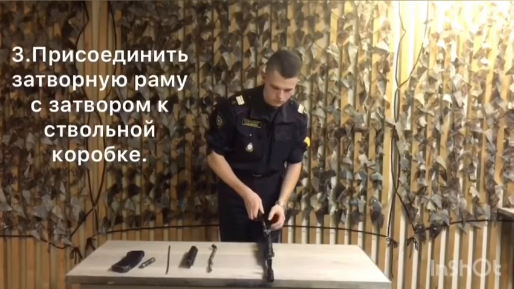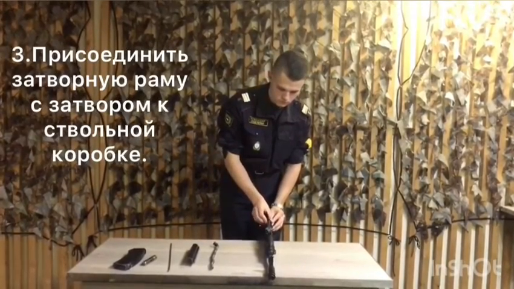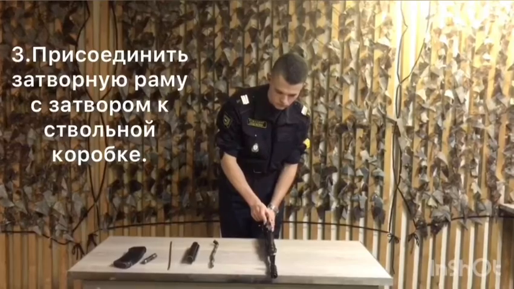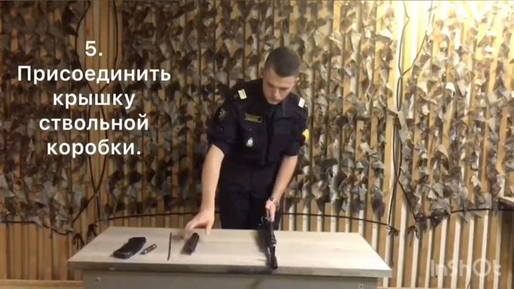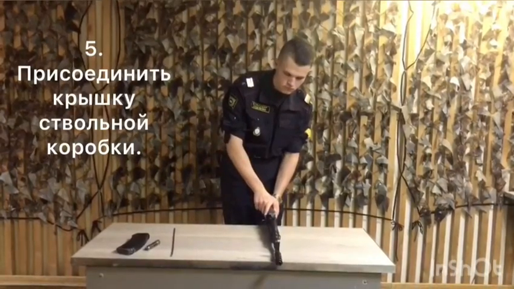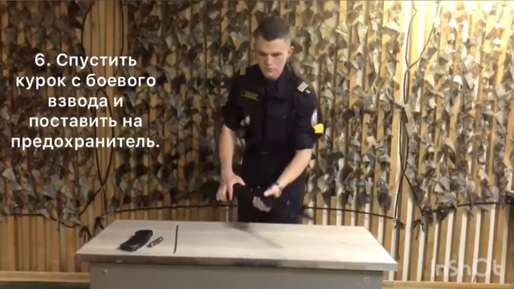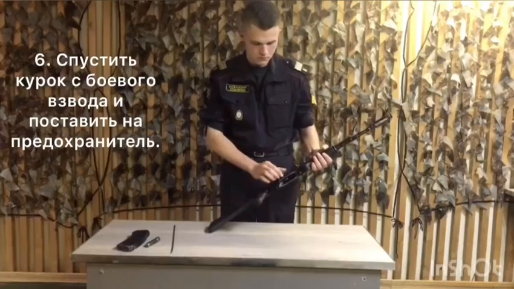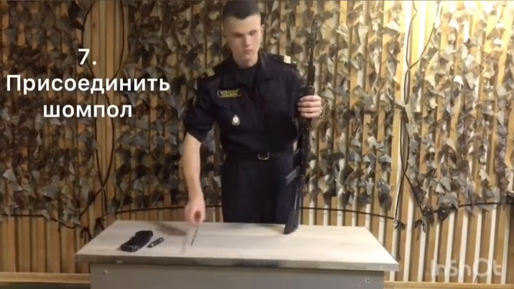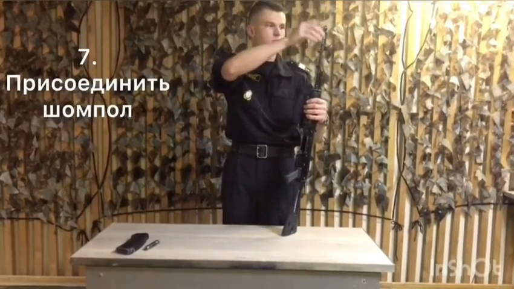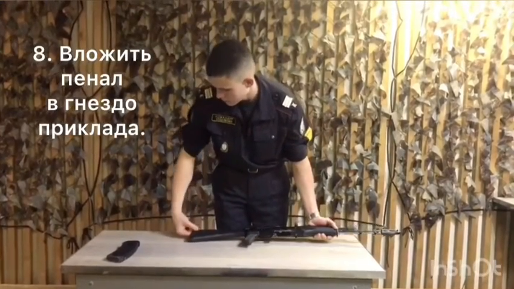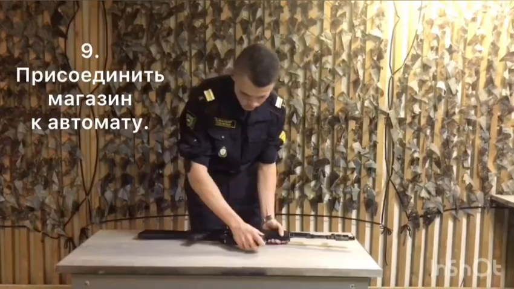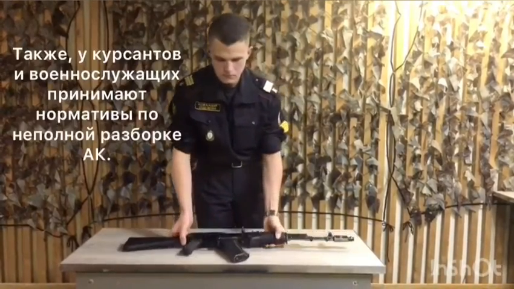Attach the bolt carrier with the bolt to the receiver. Attach the return mechanism. Attach the receiver cover. Pull the trigger from the combat platoon and put on the safety. Attach the ramrod. Insert the pencil case into the butt socket. Attach the magazine to the machine.